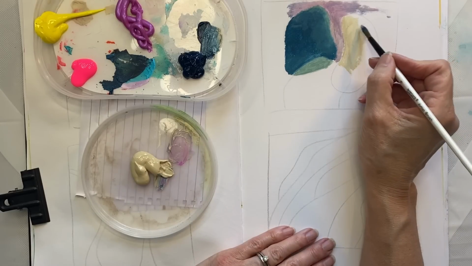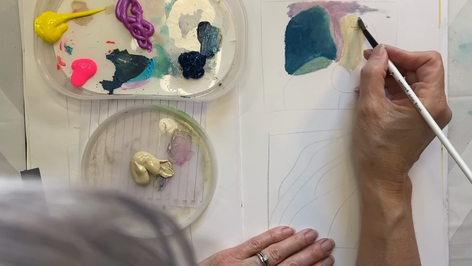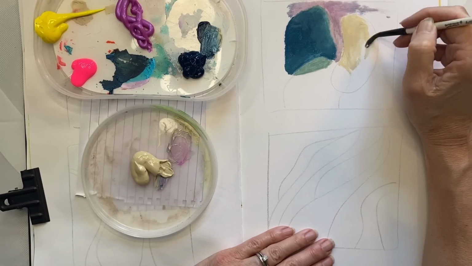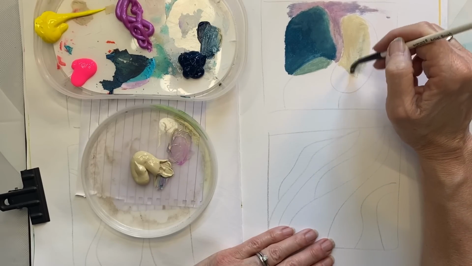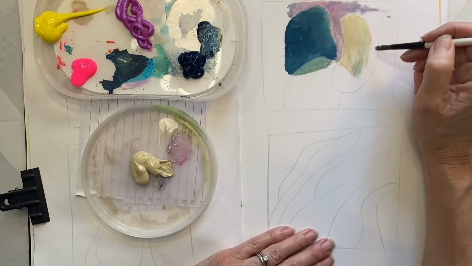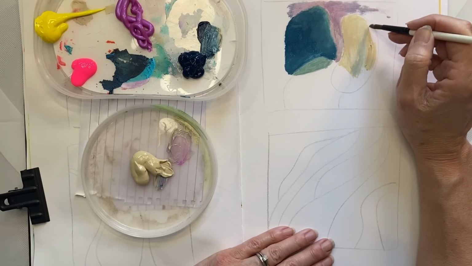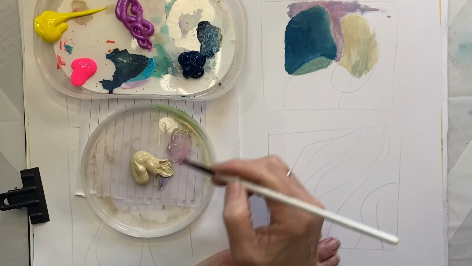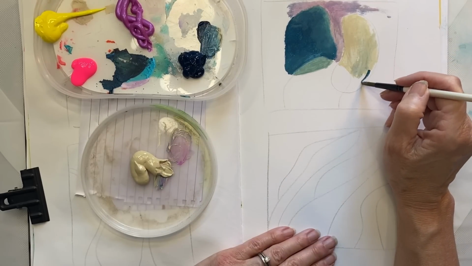Just sort of putting these in here. I'm not sure about this at the moment. It's kind of a little bit messy. Remember, everything goes through a messy stage. Don't give up just because it's not looking good. It's very normal for things to go through a messy stage. I'm going to pick up a bit of blue.